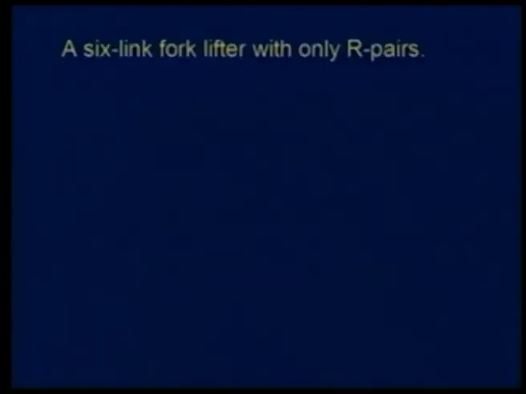Today we will start our discussion with the design of a 6-link forklifter with only revolute pairs. As we know, these forklifters are used in industries to shift articles from one place on the shop floor to another place, but such forklifters normally have 2 vertical guides or 2 prismatic pairs.